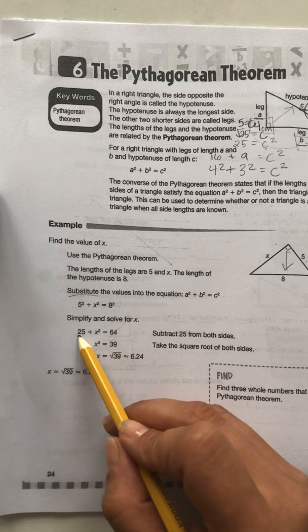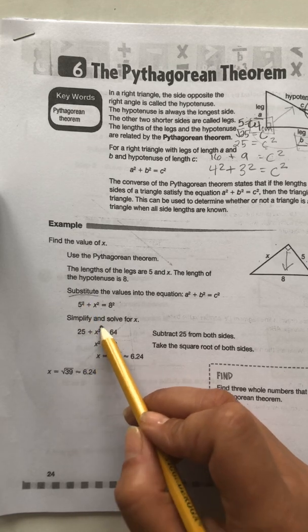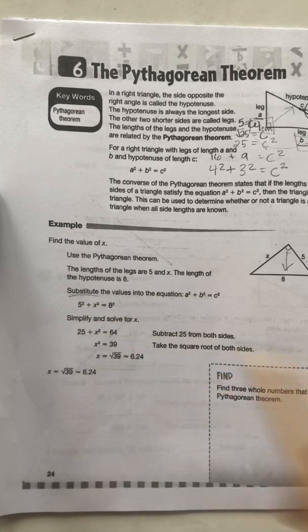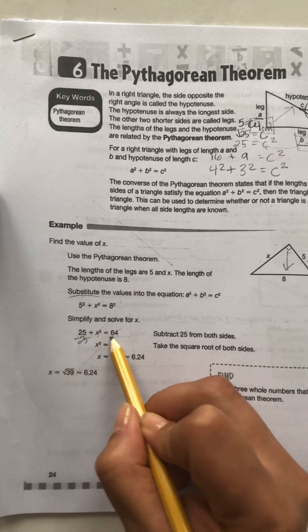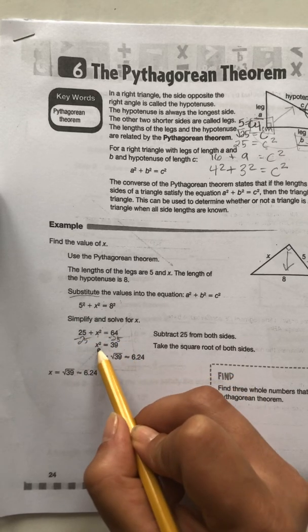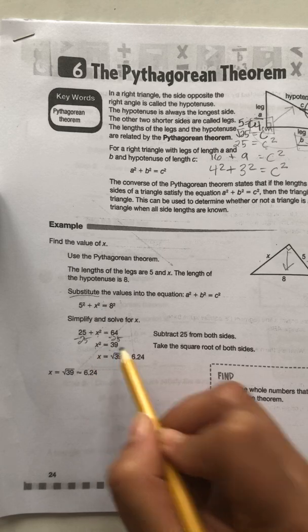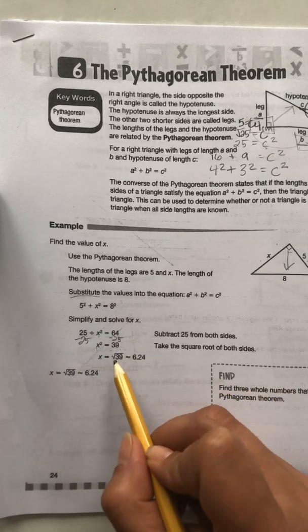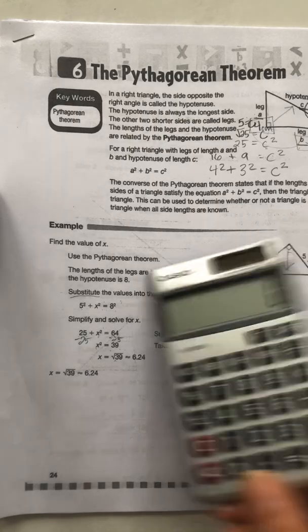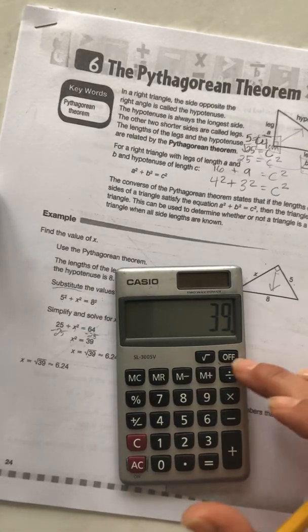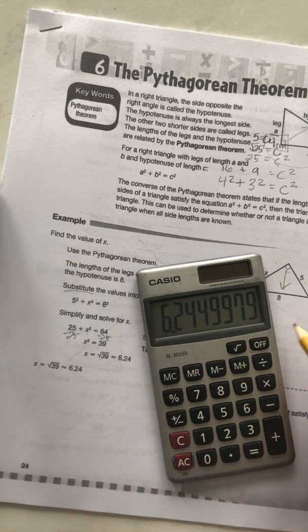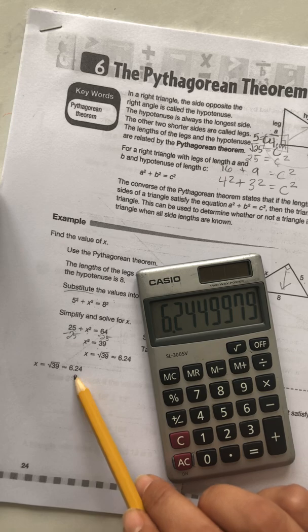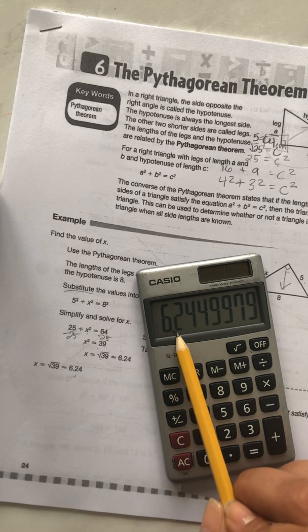Simplify to solve. 5 squared equals 25, plus x squared equals 8 squared, which is 64. So in order to get rid of this 25 and to solve for x, I'm going to subtract 25 from each side. And so now I have x squared equals 39, and I need to find what the square root of 39 is. Now I could simply type the square root of 39, and I've got this big long number. And I would round this to the nearest 10th, or I guess in this case, we're going to round to the nearest 100th. And so it would be rounded to 6.24.